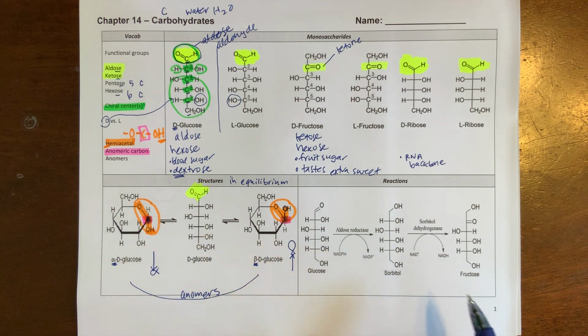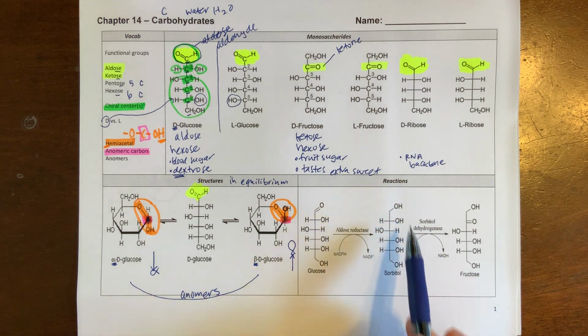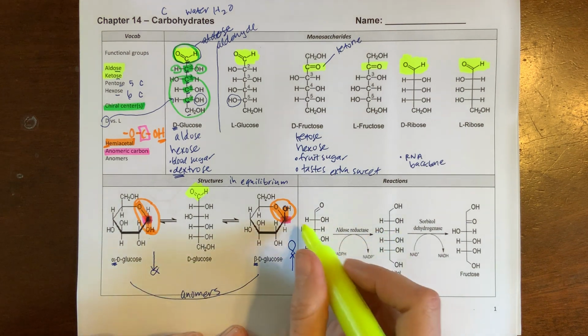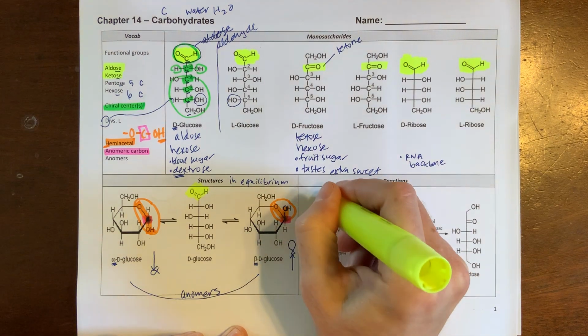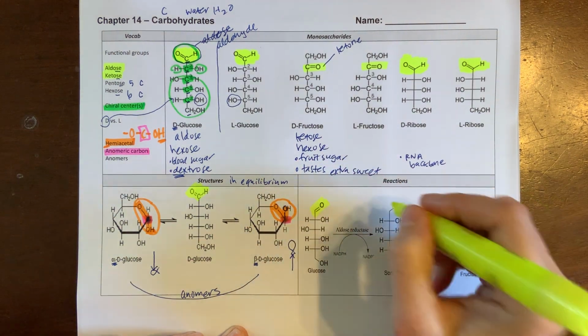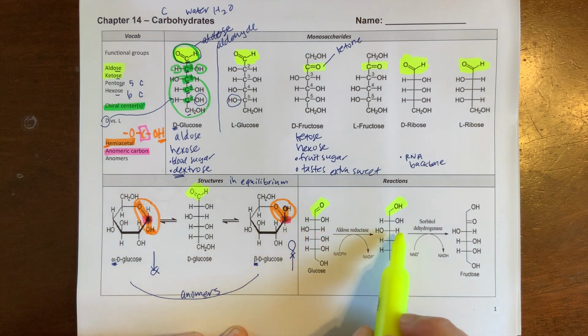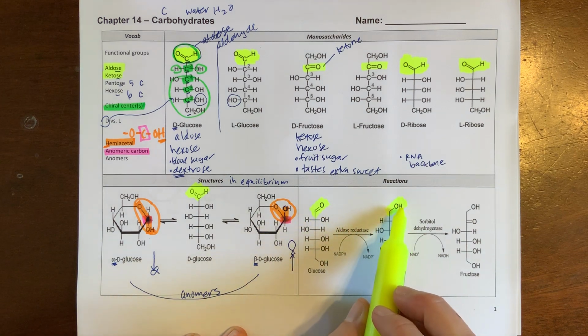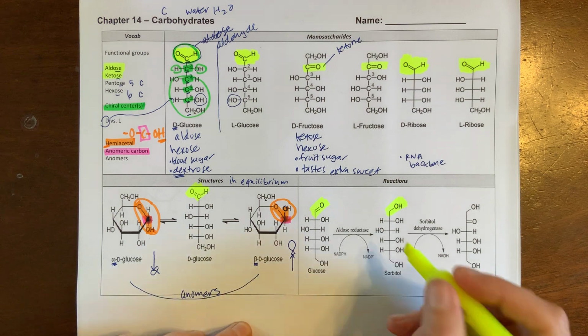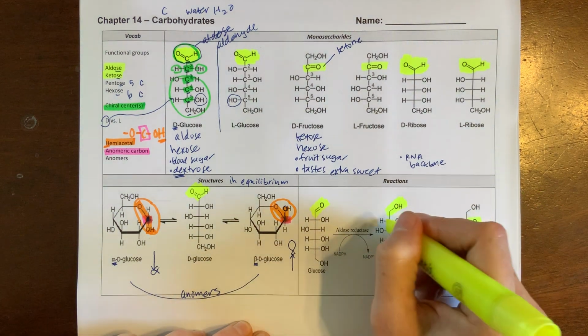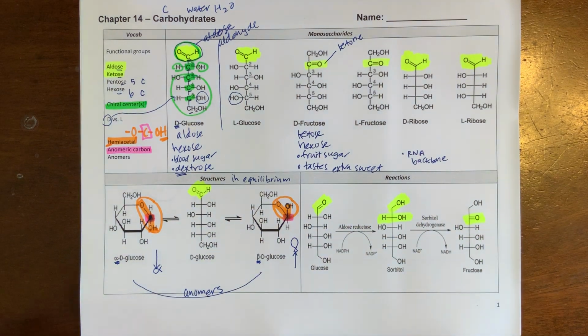The other thing I want to draw your attention to on this page is some reactions here. We've seen these reactions before, just with smaller molecules. The first thing I'm going to do is ignore some of these lines of hydroxyls and just look at what is changing as I go through here. From this glucose to sorbitol, the top of my molecule changes, and on this second one I have this ketone show up, so this part of the molecule changed.